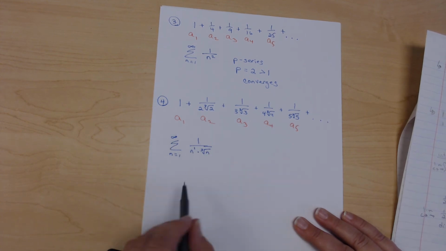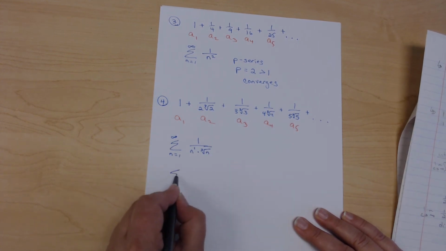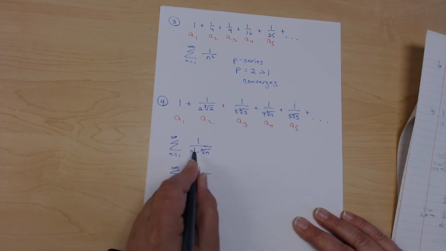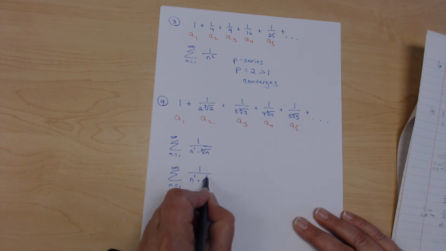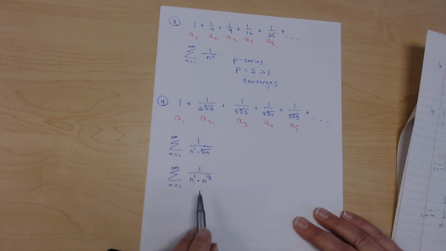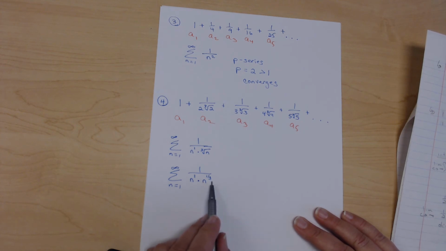Okay, so let's clean that up a little bit. n equals 1 to infinity. Now we could put the 1 there, n to the 1 times n to the 1/3. When you're multiplying, what do you actually do with exponents? When you're multiplying, you actually add exponents, so 1 and 1/3 or 4/3.